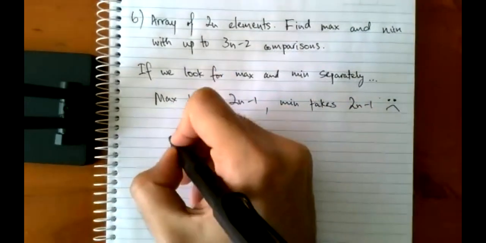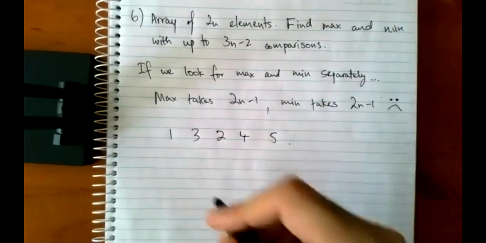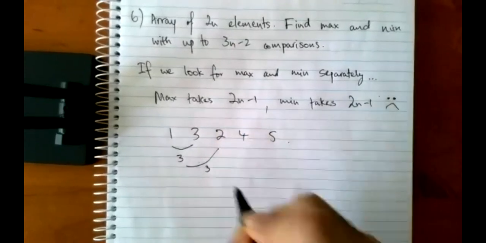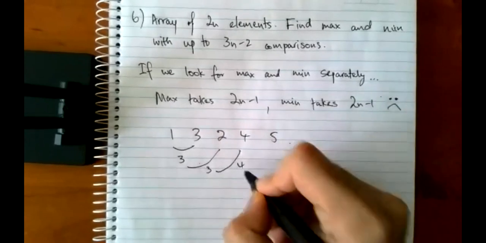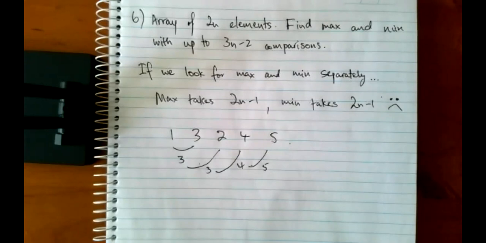Yeah, sure. Why is it 2n minus 1 in more detail? Absolutely. So let's look at an example: 1, 3, 2, 4, 5. If I want to find the max, I'll first compare these two, and I'll get 3. Next, I'll compare the best so far with the next element, so I'll get 3. Then I'll compare the best so far with the fourth element and get 4. Then compare the best element so far with the next one and get 5. In this way, we were able to find the max of an array of length n with n minus 1 comparisons. In our problem, the array has length 2n, so it will require 2n minus 1 comparisons. We'll detail this a little more when we're actually writing it up for real.